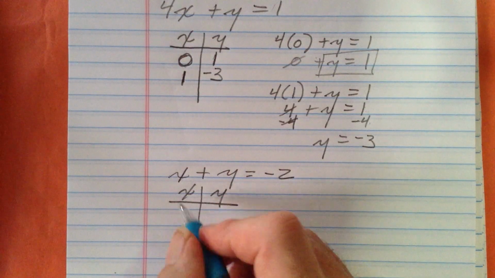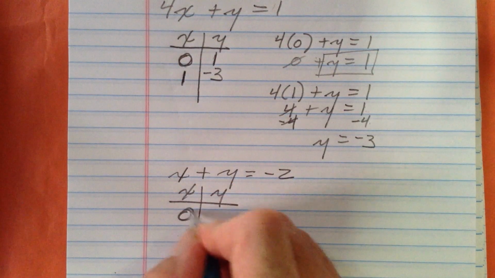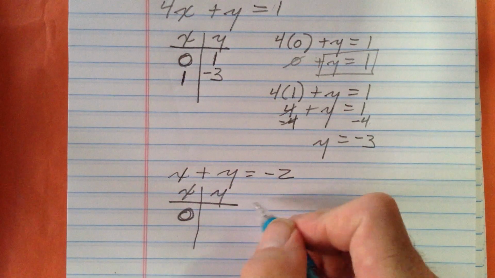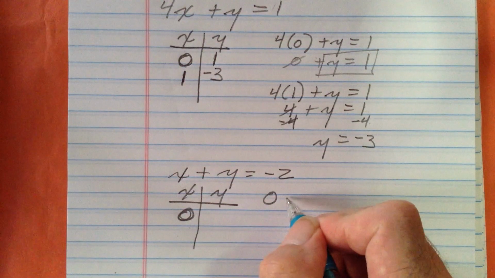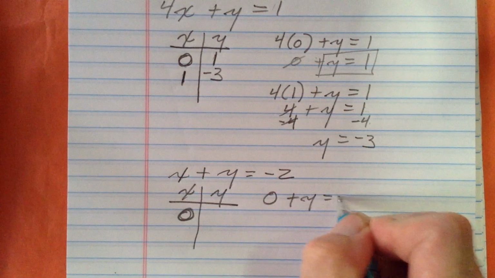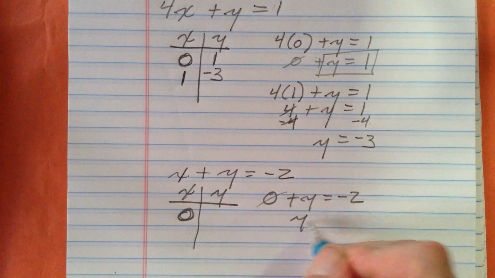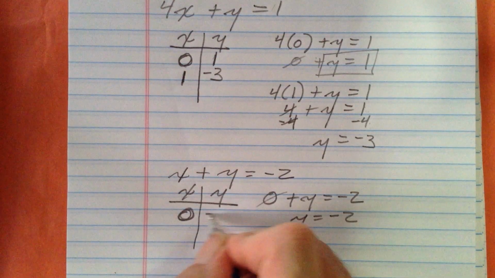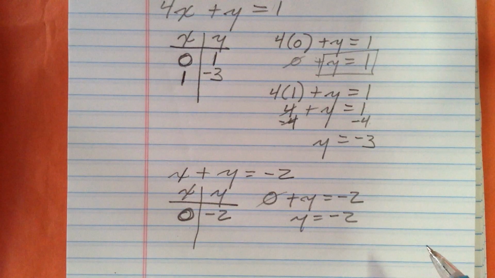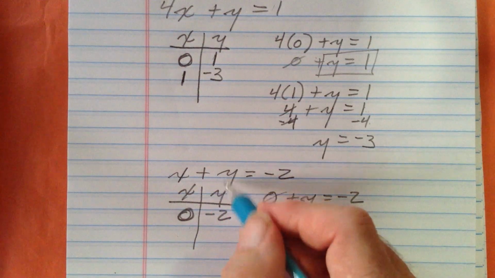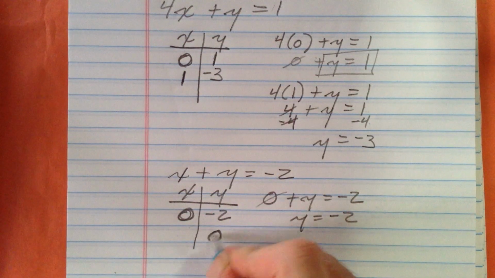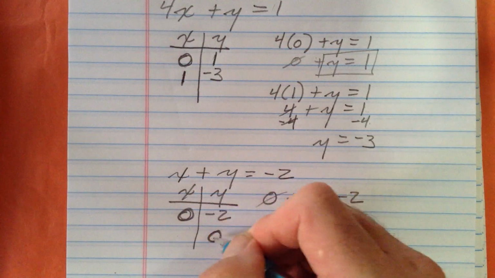Oh, this one's not too bad. I always like starting with x is 0, see what I get. So x is 0 plus y equals -2. Well, 0 goes away, so I got y equals -2. And oh, I like this, it'll be the same. If I make this side 0, the y is 0.